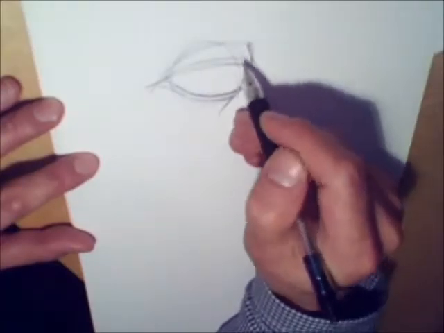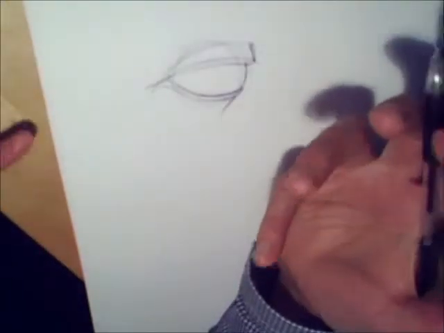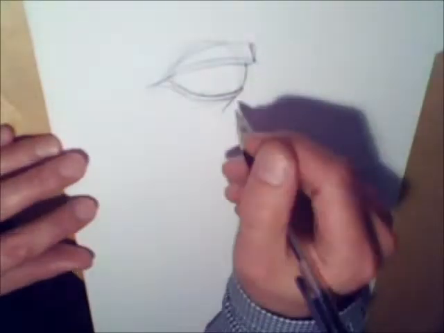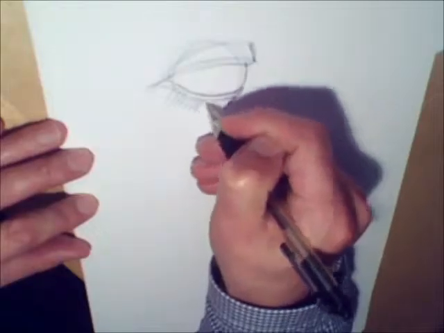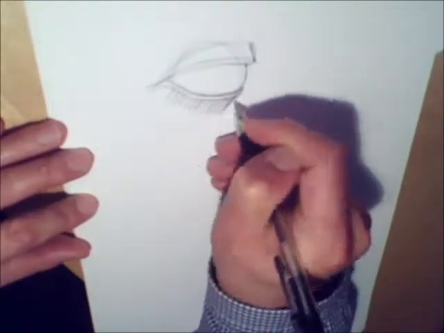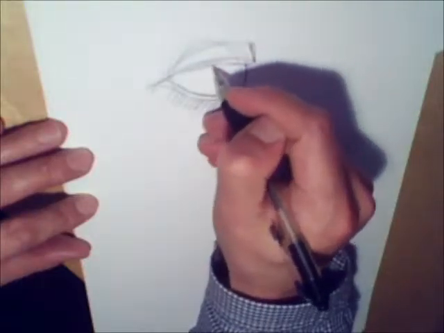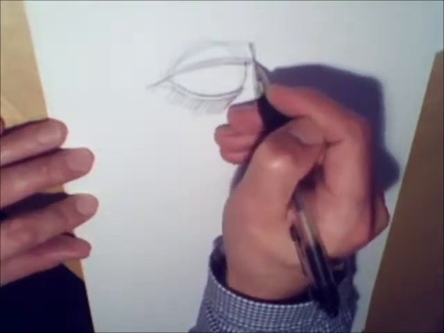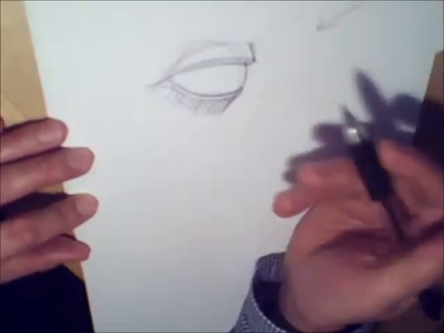Okay, so basically we've got this spherical shape. Think about the anatomy behind it. It will give your drawings much more form and make them much more believable. Again, I'm going to use shading just to emphasise the form. So we've got shading under the lower lid and shading under the edge of the upper lid. Think about the light source top right again.